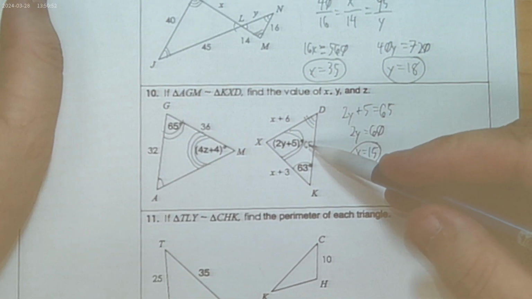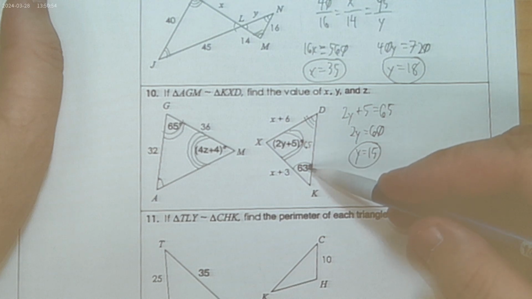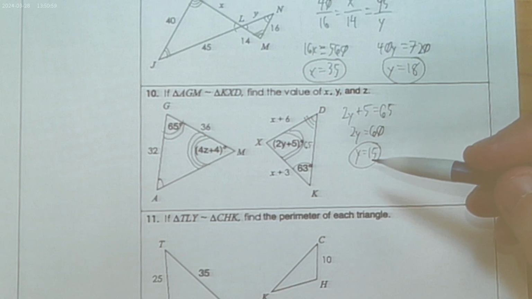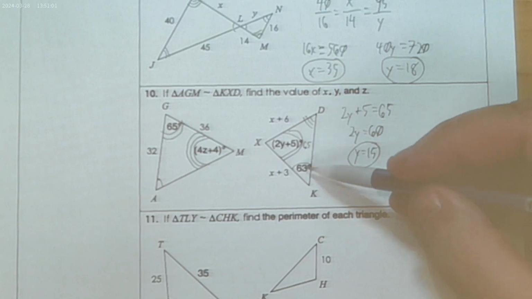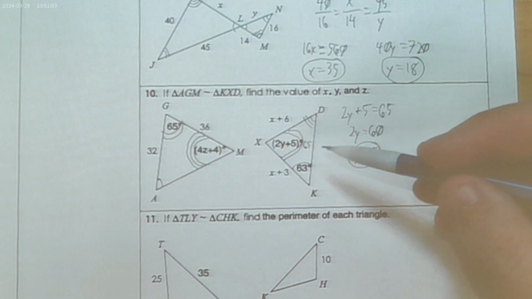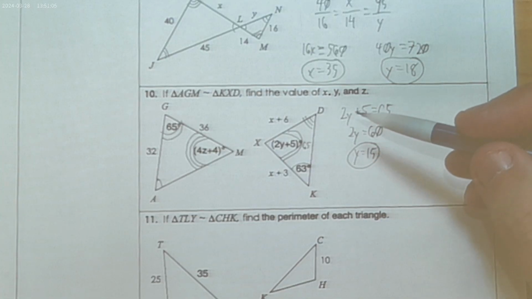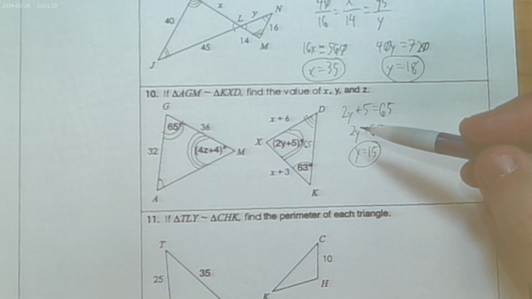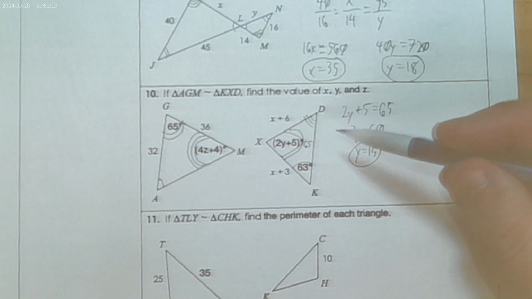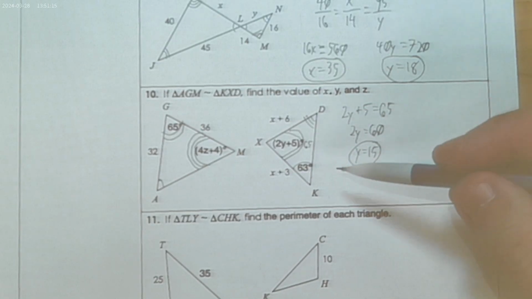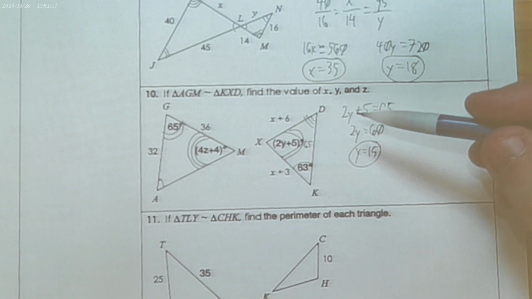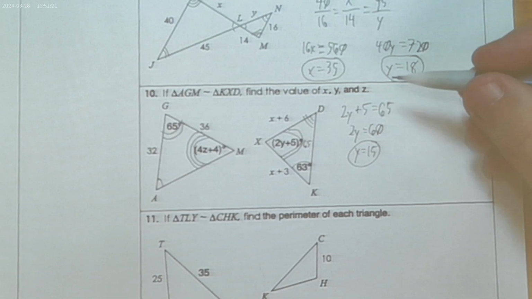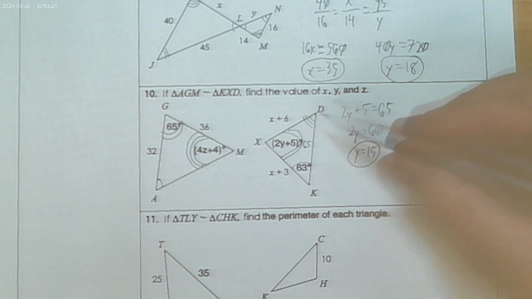So if this angle equals 65, and this angle equals 63, these two angles equal 128. If you remember what I was mentioning earlier about the interior angles of triangles, they all add up to 180. So 65 plus 63 is 128. 128 from 180 is equal to 52. So that means that angle D is equal to 52.